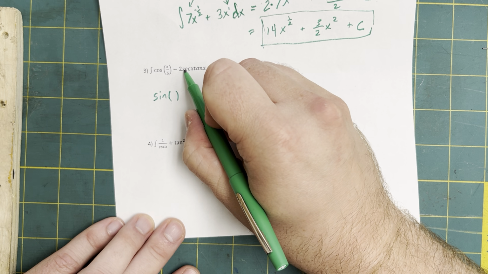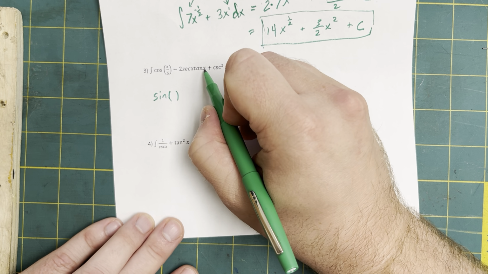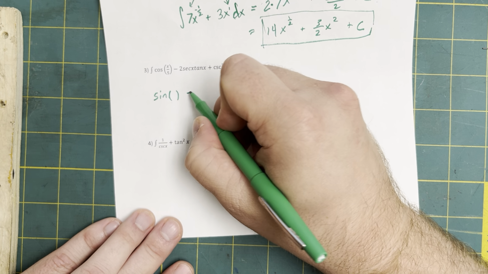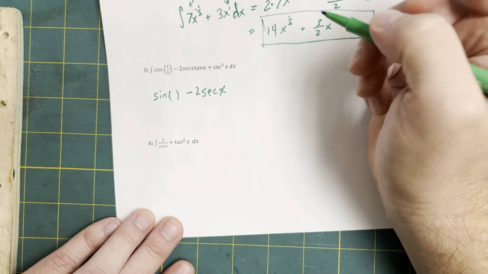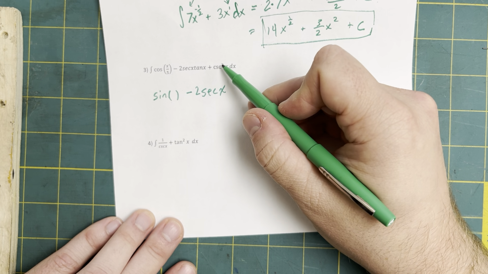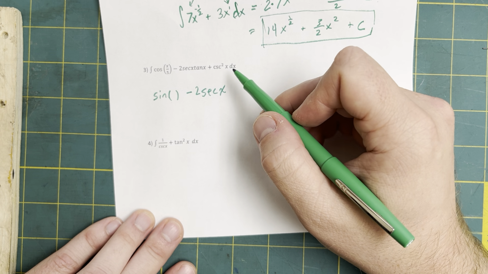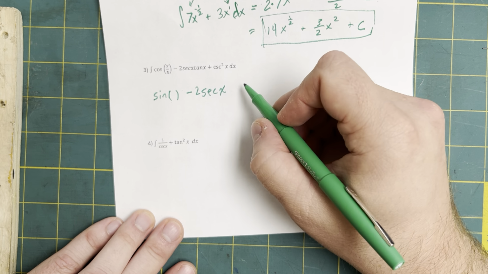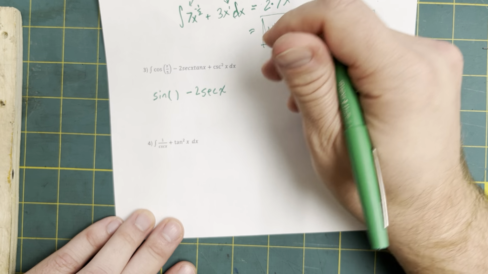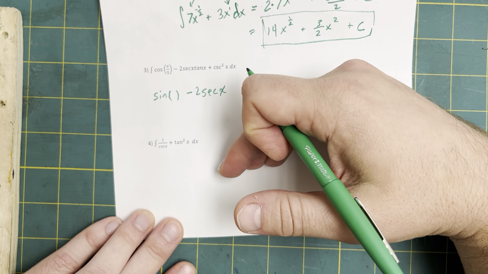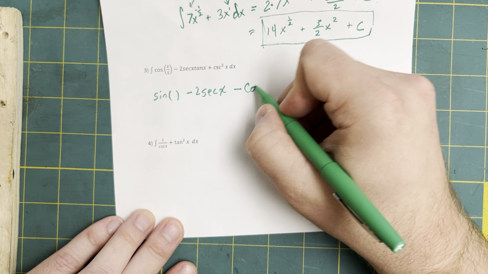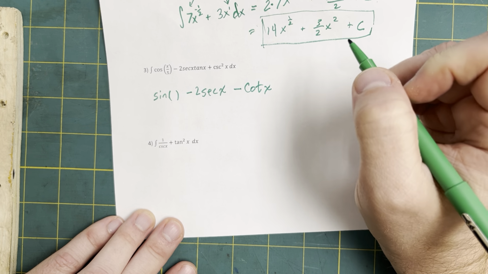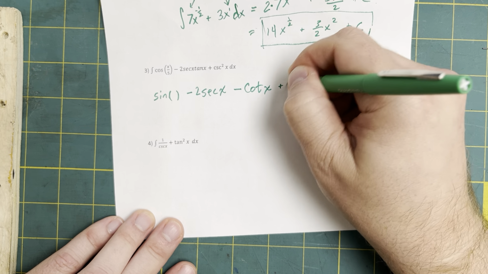Similarly, if it was secant tangent, well, we took the derivative of secant to get that. And this is just an x in there, so we can just leave that. And then cosecant squared comes from cotangent. But remember that the derivative of cotangent is negative cosecant squared. So to take care of that, we'll say minus cotangent. And this would be the answer.